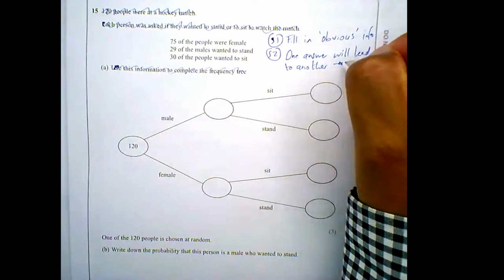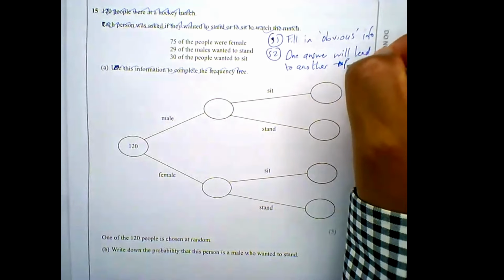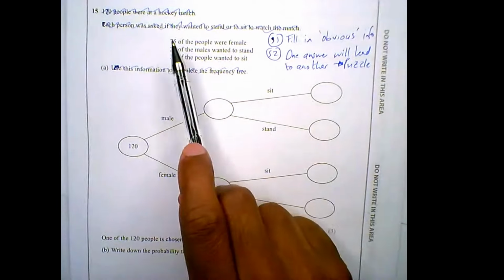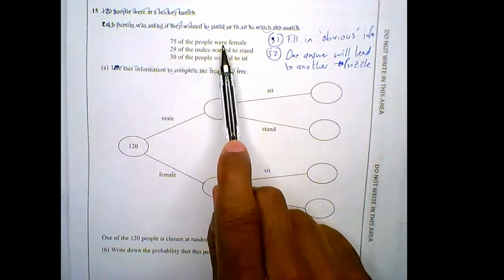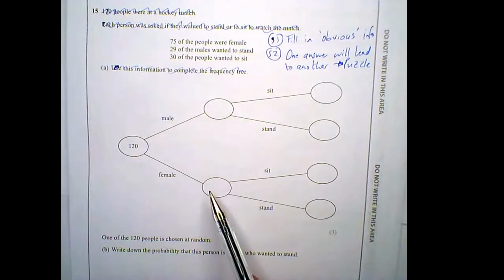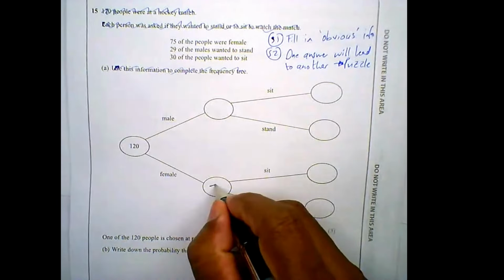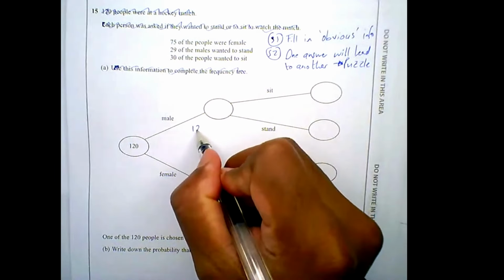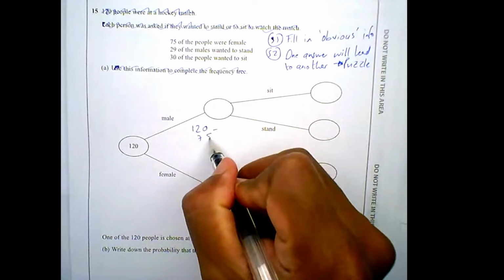And again, like a puzzle, when you place one piece, that will help you find the next piece. So 75 of the people were female. So that's an obvious information. 75 are female, so that will go here. And now my step 2, which is this part here, 120, take away 75.